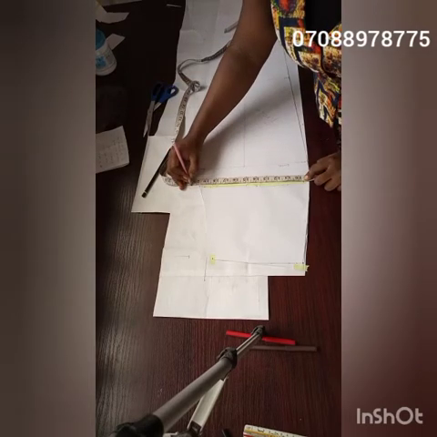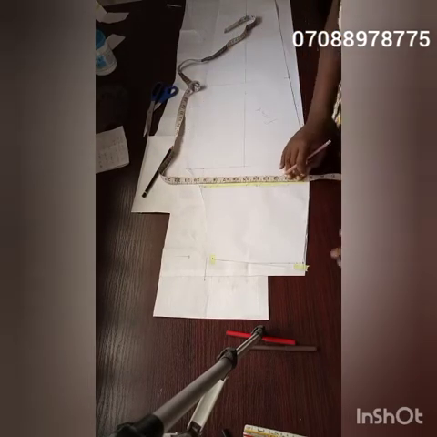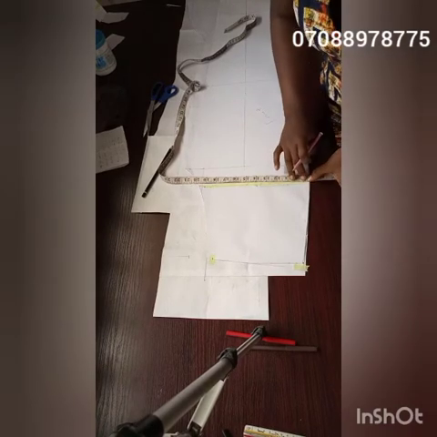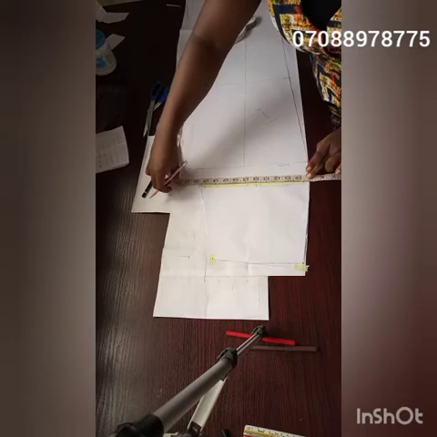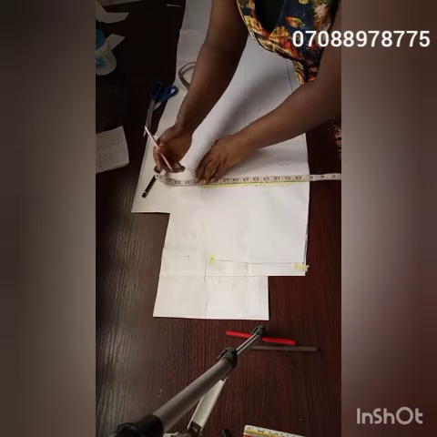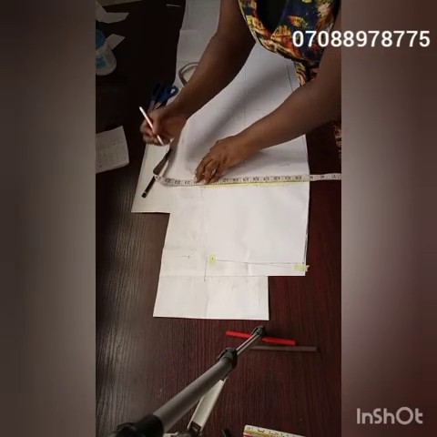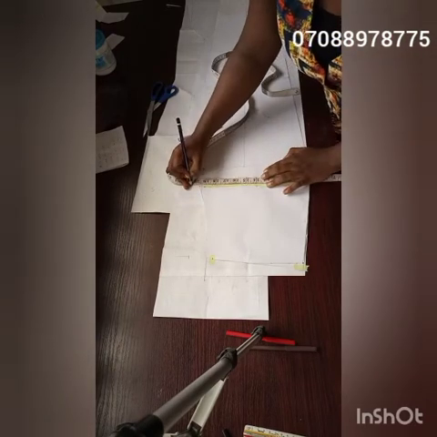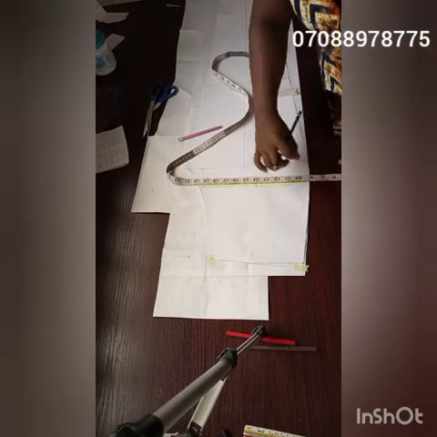So this is 20.5. Am I right? So this is our 9.5 here, and this is our 20.5 here, and this is where our hip measurement is.